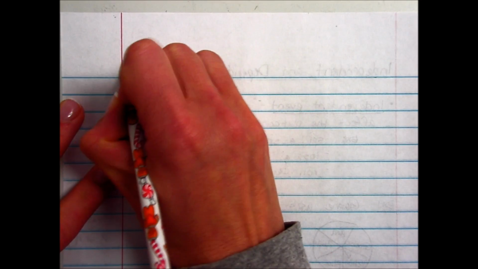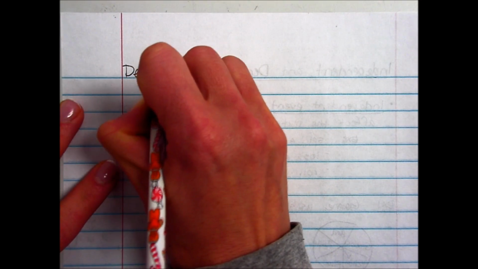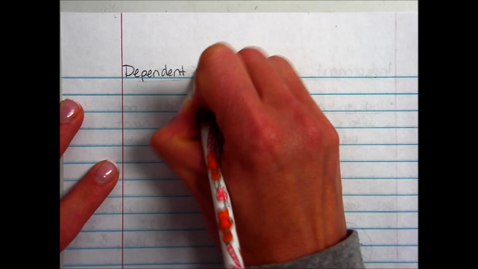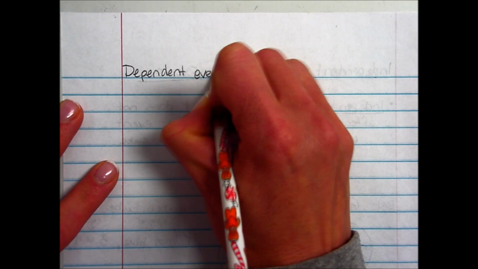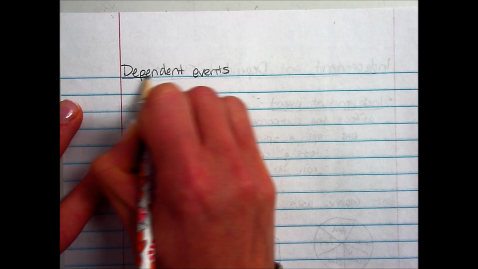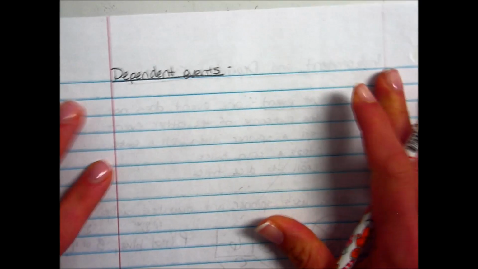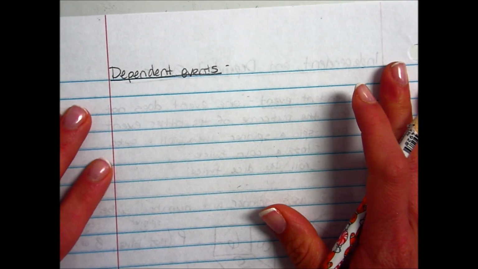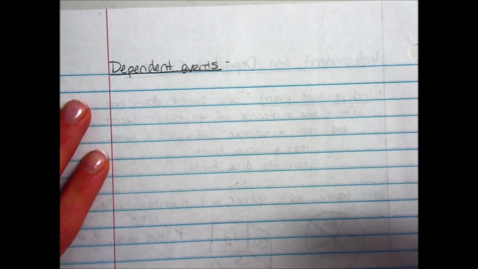All right, now let's look at dependent events. Well, the outcome can be affected by another one on the dependent.